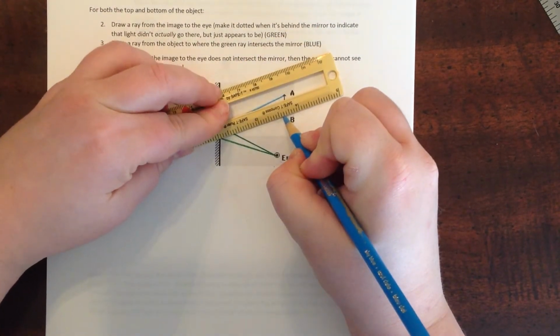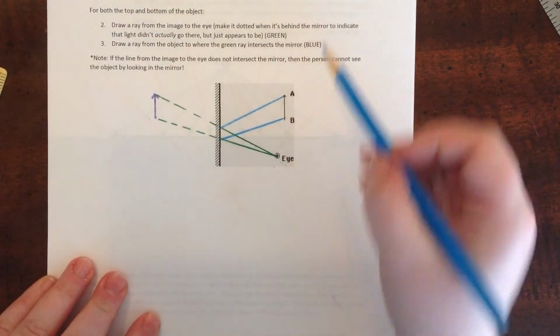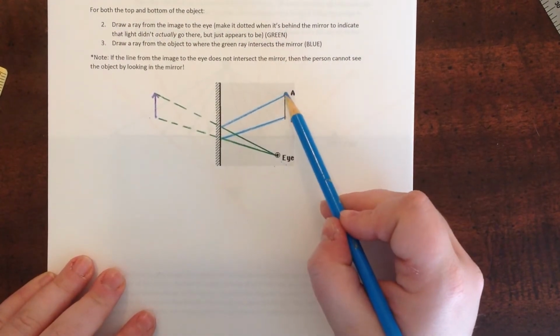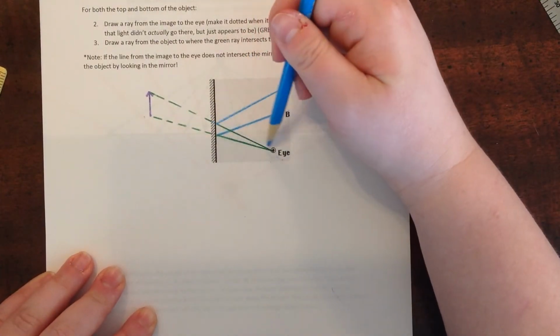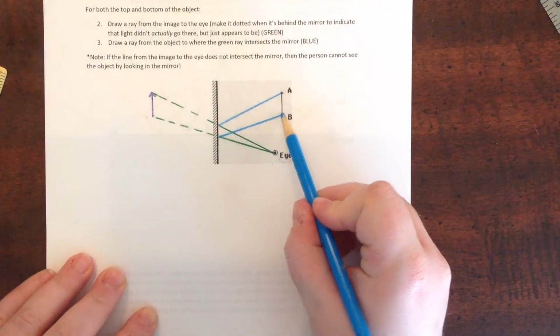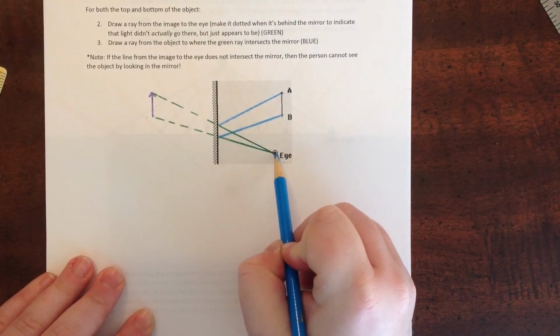And then B to where that image of B crosses the mirror. So this tells me the light actually goes from A to the mirror and reflects off the mirror into my eye. B hits the mirror and reflects off the mirror into my eye.